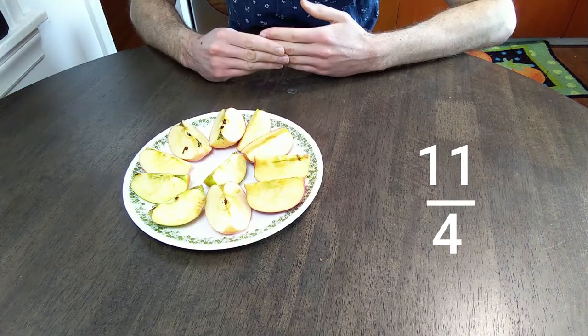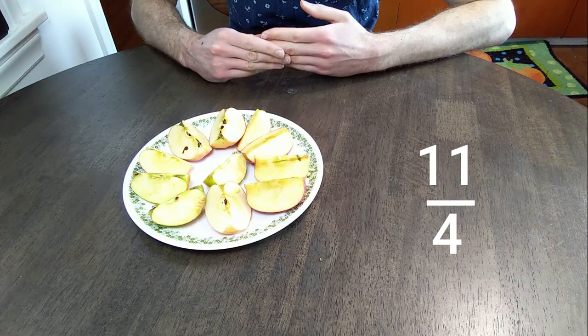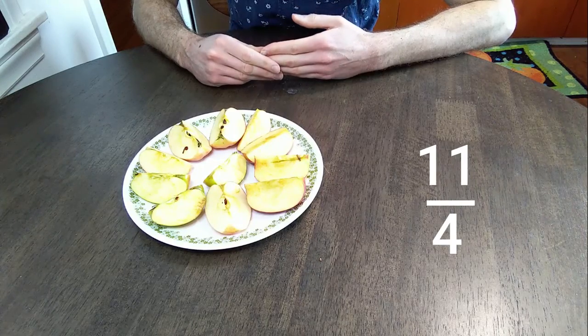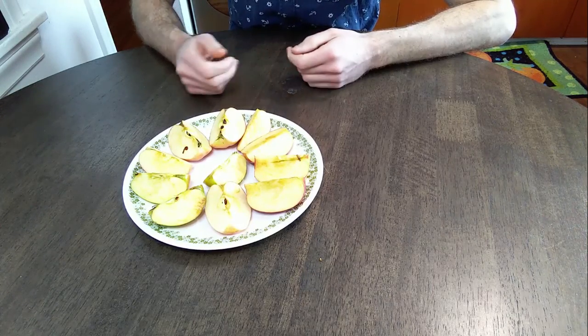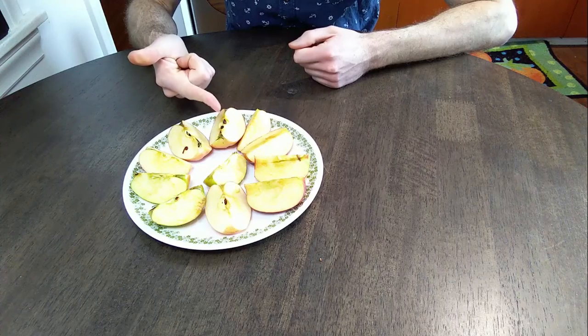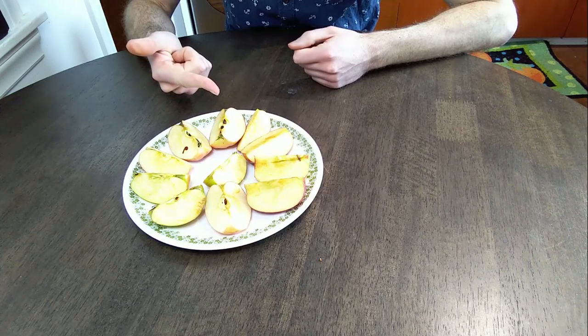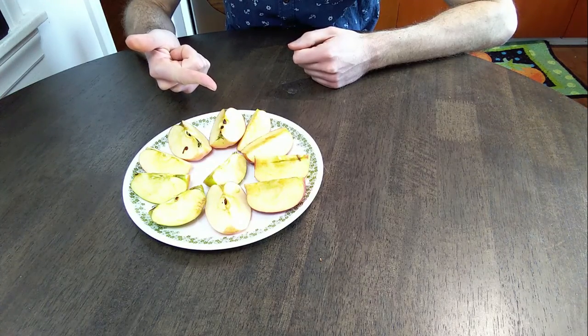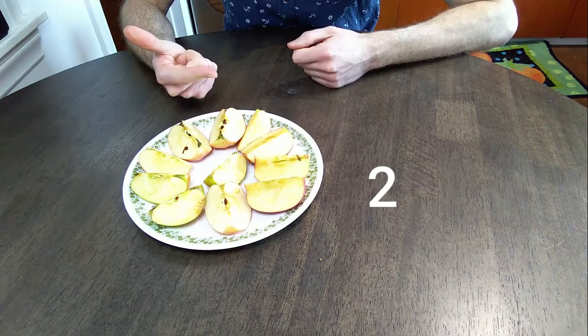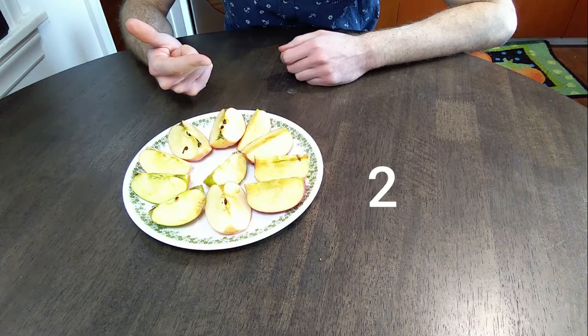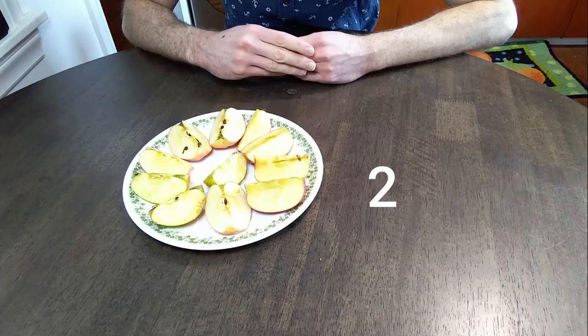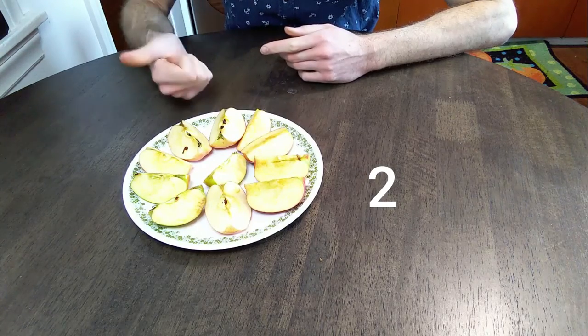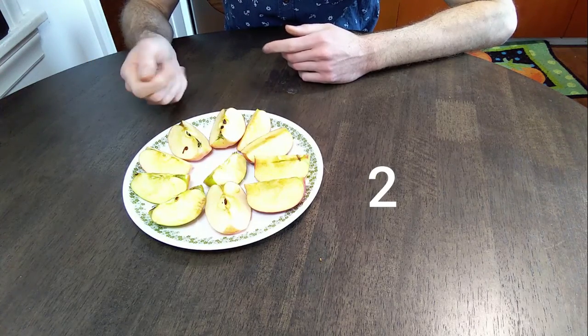Okay, now what do I do? I need to count by 4 until I get to 11, or until I get the closest I can to 11. 4, 8, can't go to 12 because that would be over 11, so I have 2 wholes, so the whole number would be 2. But what about the leftovers? For 8, I have a remainder.